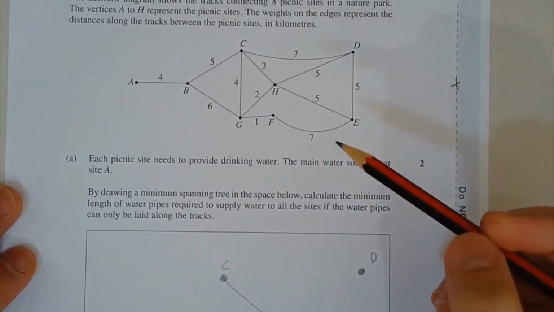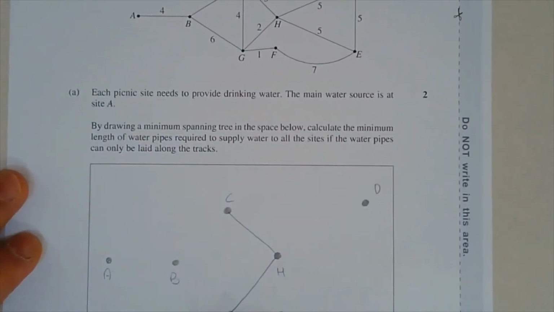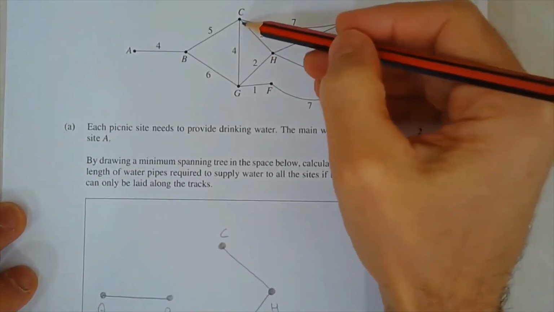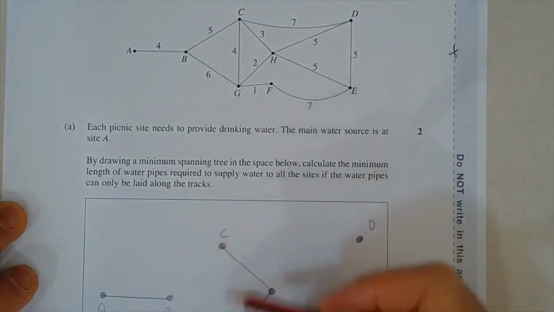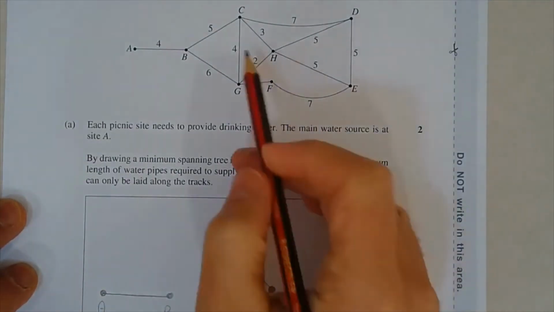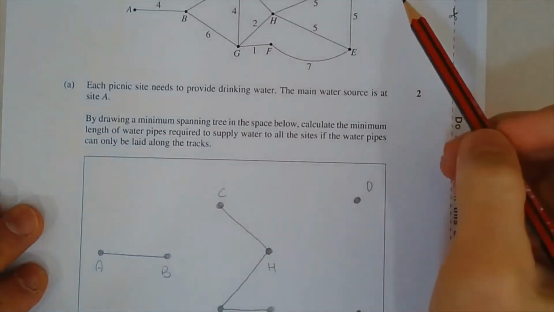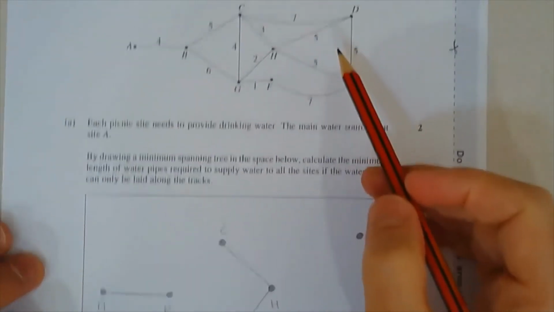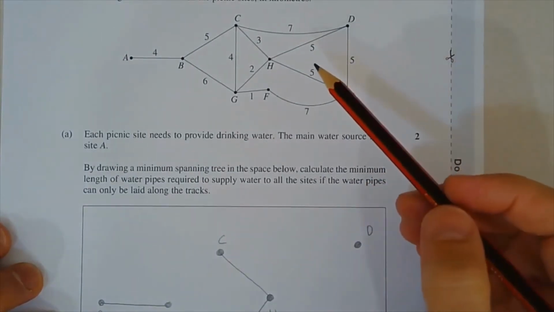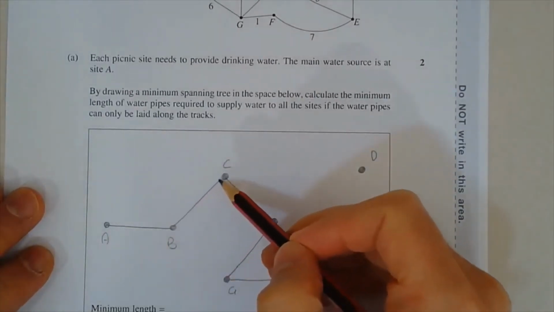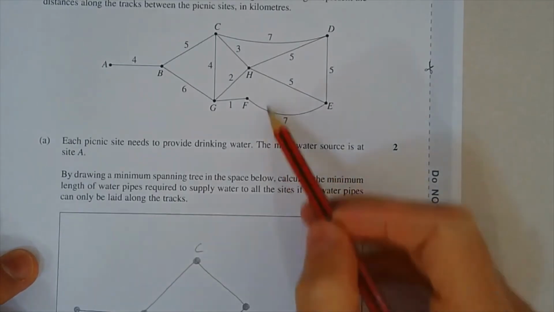Now weight 4s. We've got AB, and we've also got CG. But we can't use that edge because that then creates a cycle, a closed path. So we can't use this edge here. So that's all the weight 4s. What about the edges of weight 5? We've got BC, and we've also got DH and EH as well.